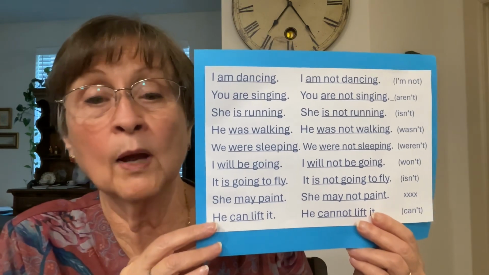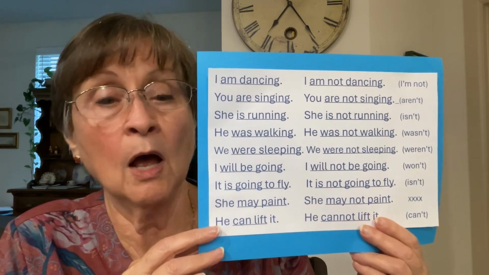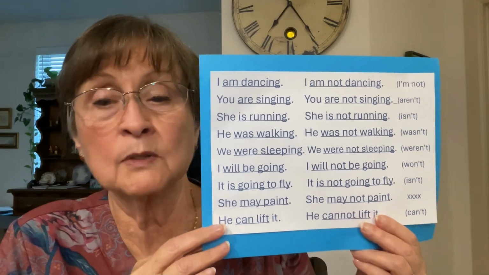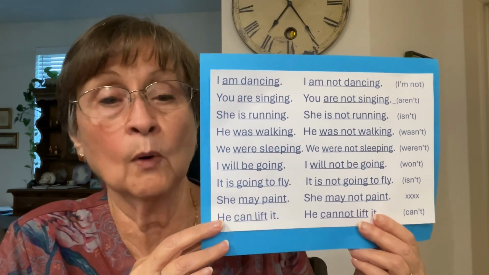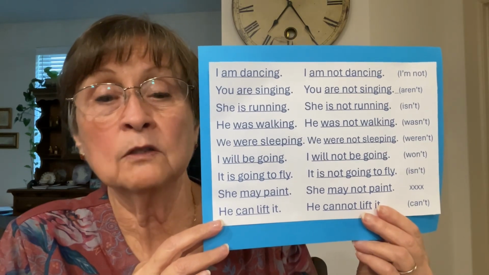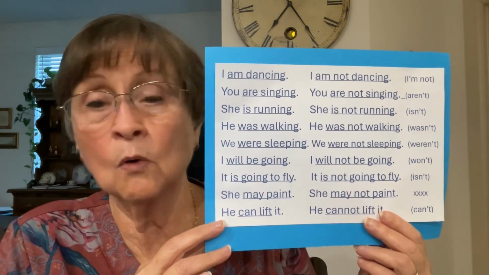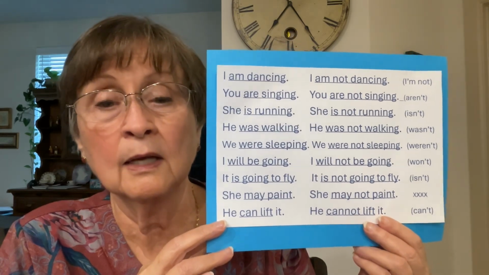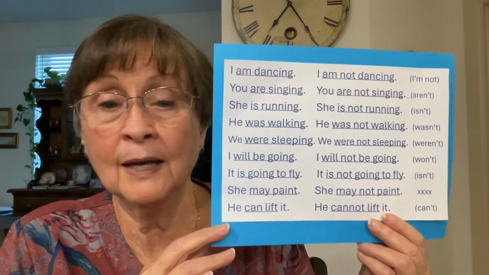I will be going. I will not be going. I won't. Will not becomes won't be going. It is going to fly. It is not going to fly. It isn't going to fly. She may paint.